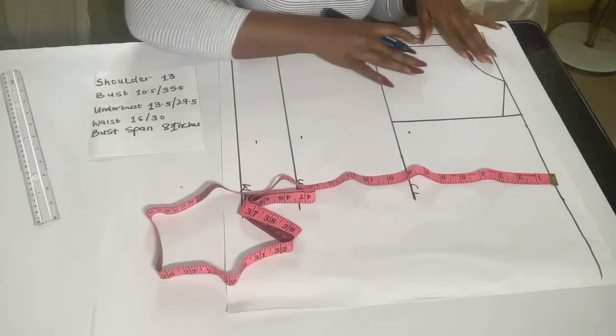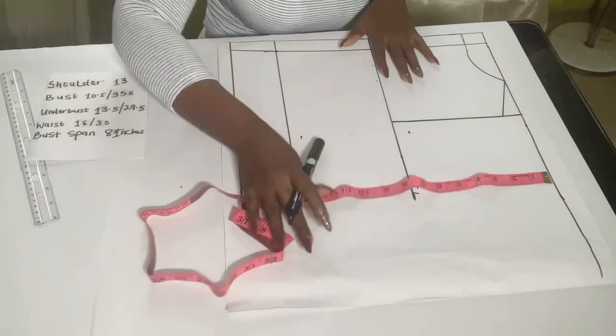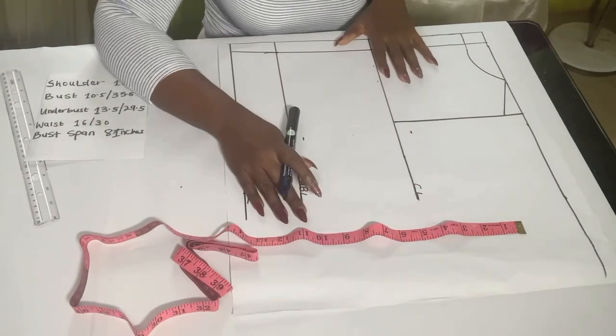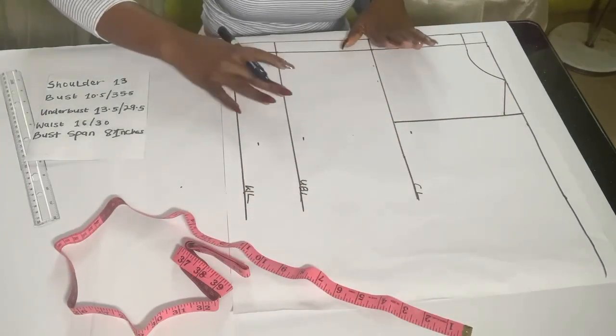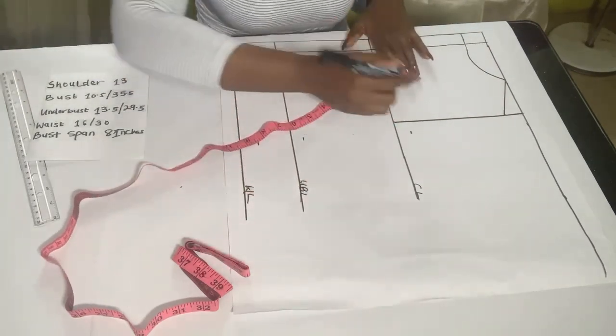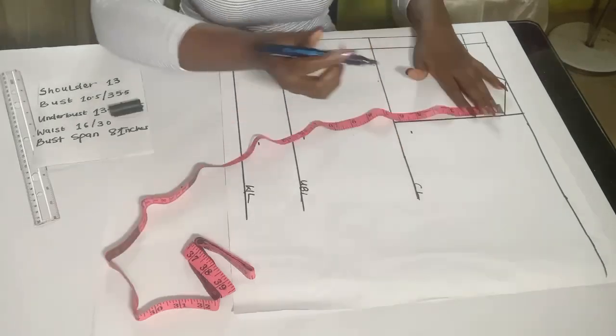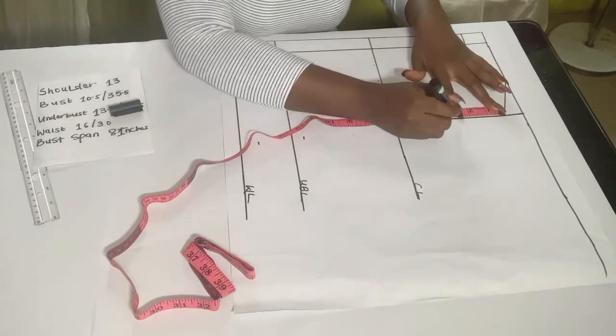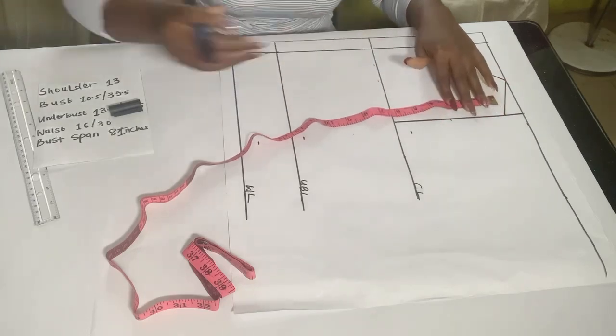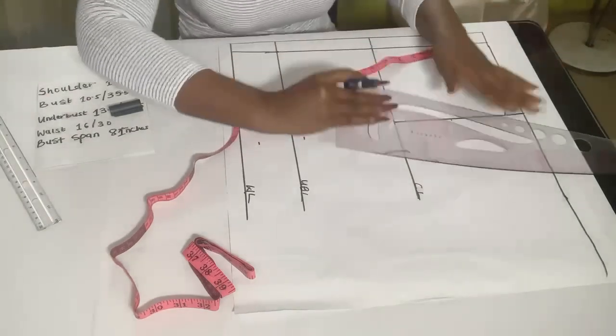So you are still on the safer part if you want to do the normal back. Okay, if you don't want the princess, you follow the same procedure, but you won't be connecting from this part down. So whatever you have here, 6.5, I have 3.25. Then from here, you just draw it down.